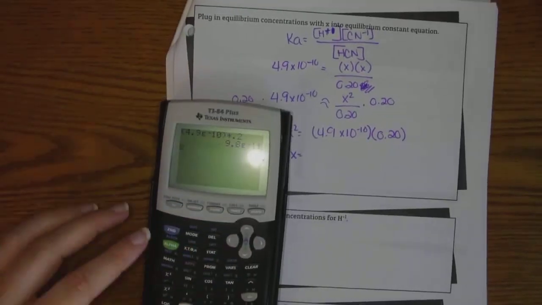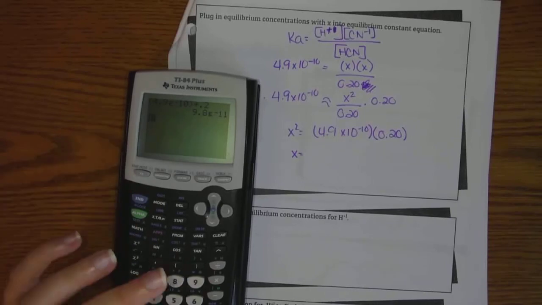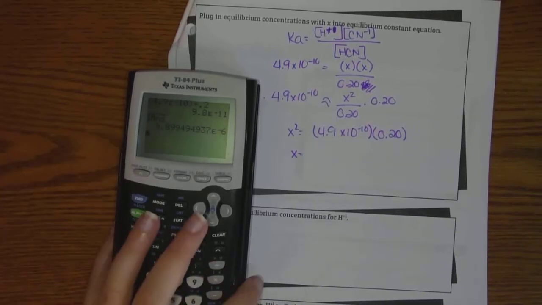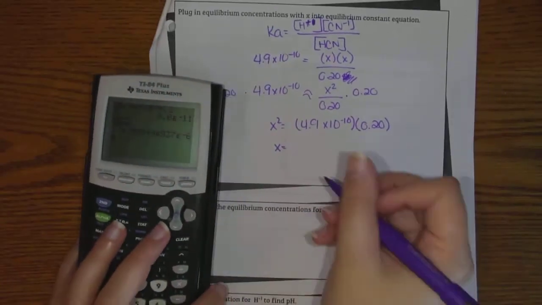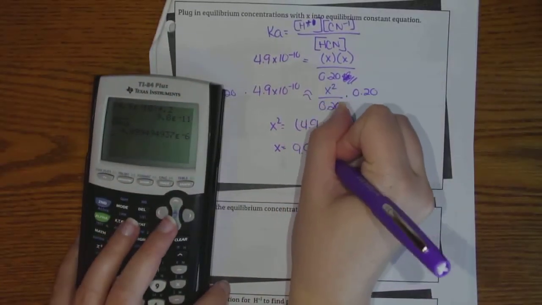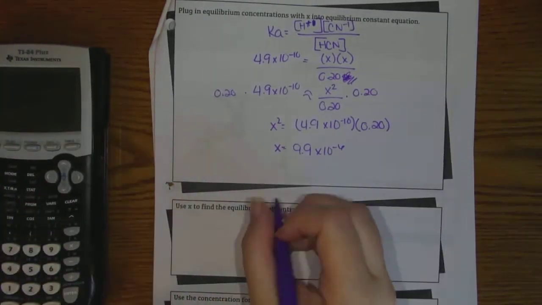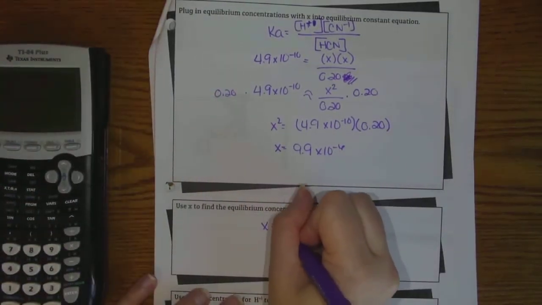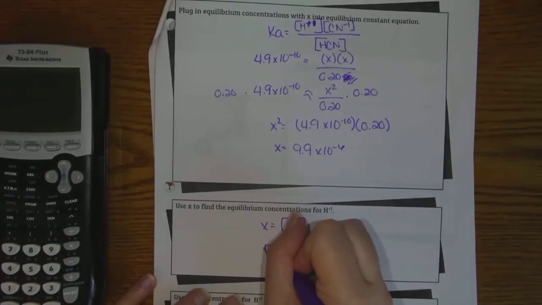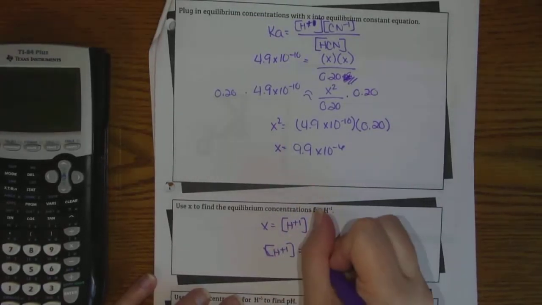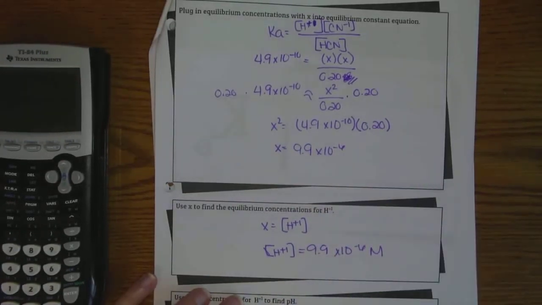Okay, so I have that when I multiplied that out. I'll round to 1 decimal place here: 9.9 times 10 to the negative 6. Okay, now if we assume that x is going to equal my hydrogen ion concentration, then my hydrogen ion concentration should equal 9.9 times 10 to the negative 6 molar.